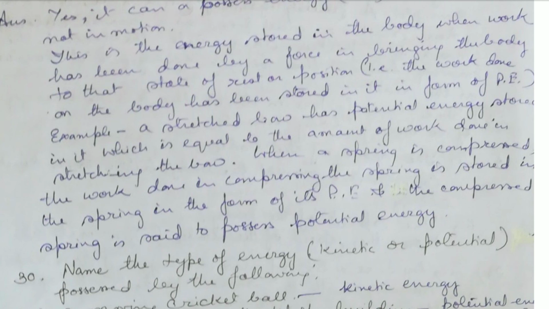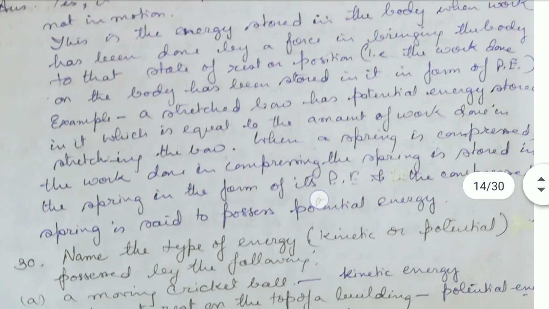When a spring is compressed, the work done in compressing the spring is stored in the spring in the form of its potential energy, and the compressed spring is said to possess potential energy.